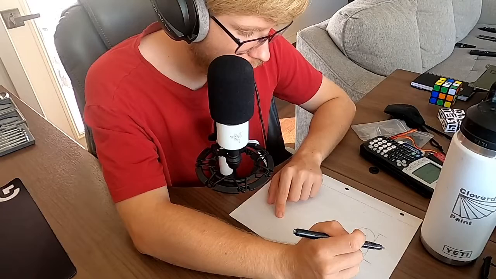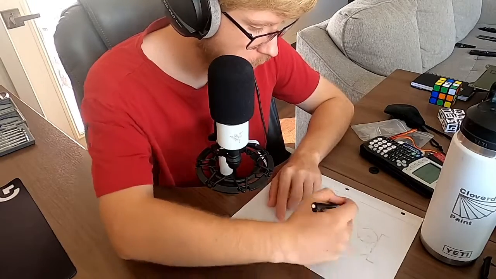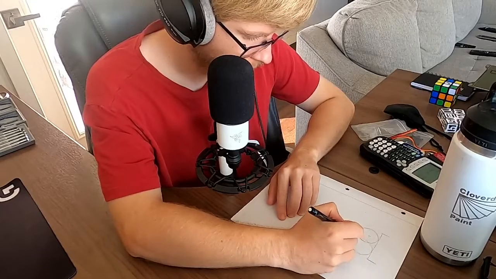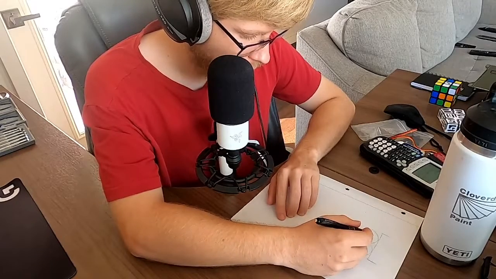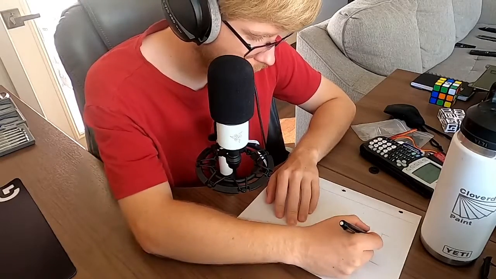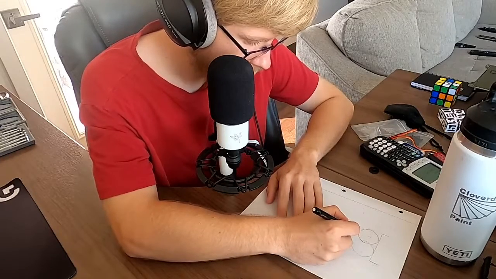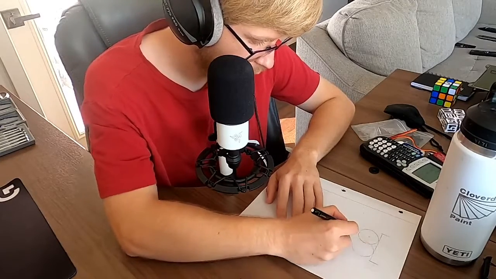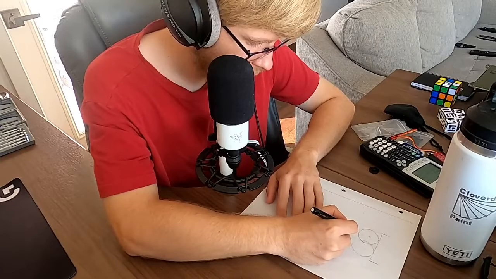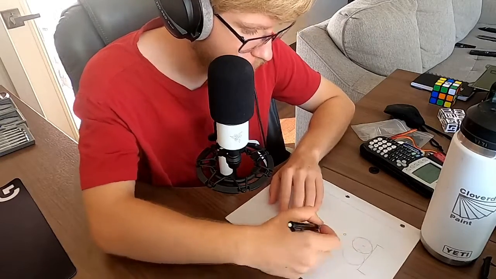Do I draw this open or closed? So we draw it closed, because first off, draw the second pivot point. This first pivot, second pivot, right around there.